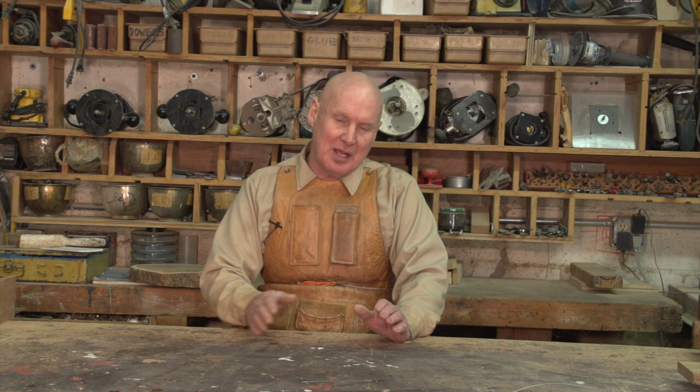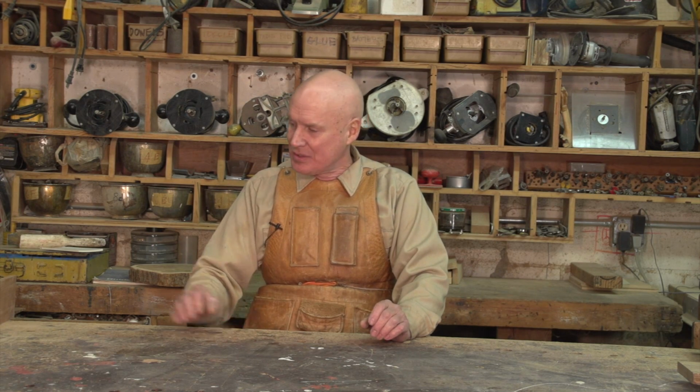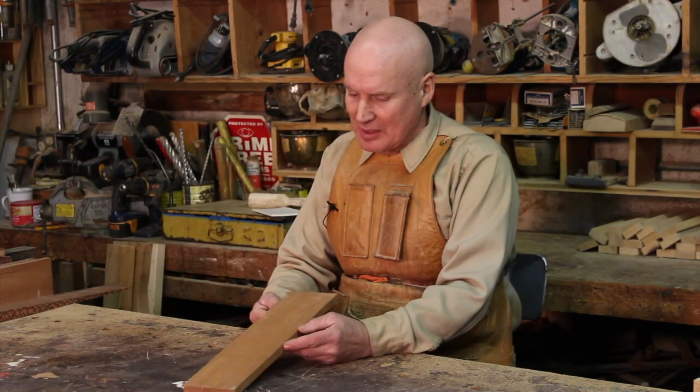So mahogany is the most common exotic wood. Although it is so common in America, it's almost domestic. It doesn't grow in America. There's a tree in Hawaii that's close to it called koa. And if you get down to Cuba, there's Cuban mahogany, which is very highly prized. So this is an example of mahogany.